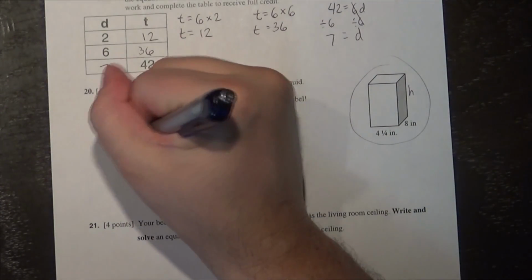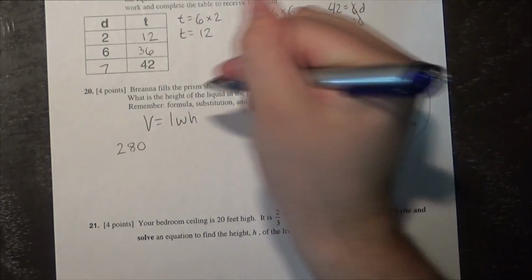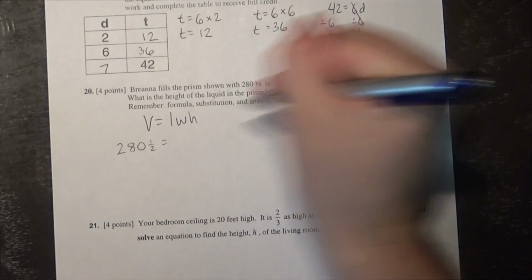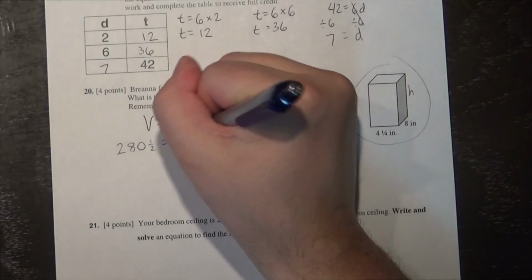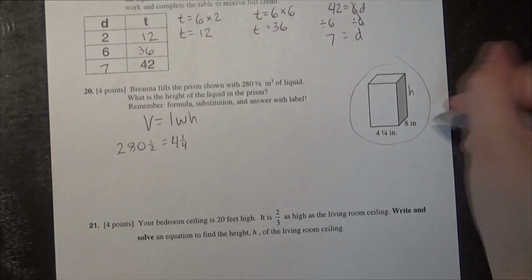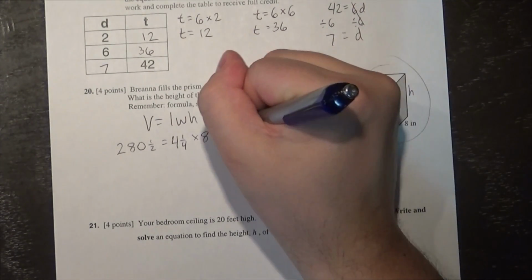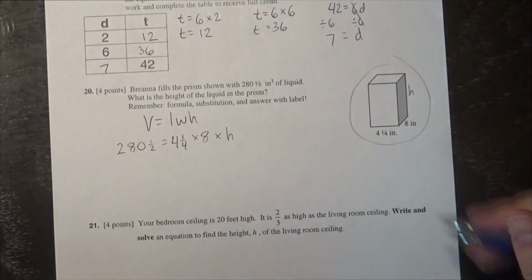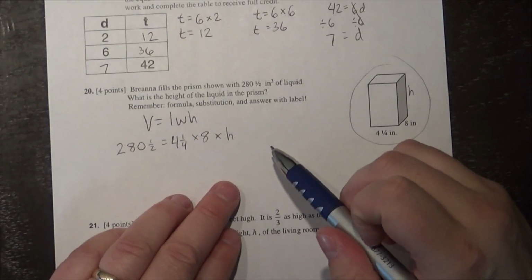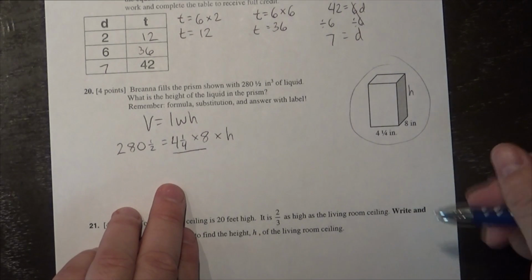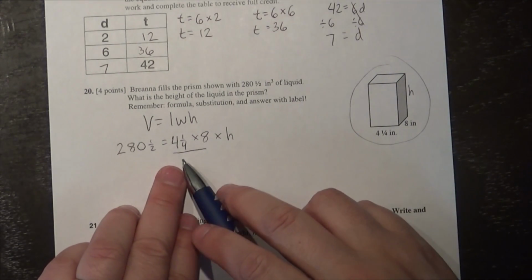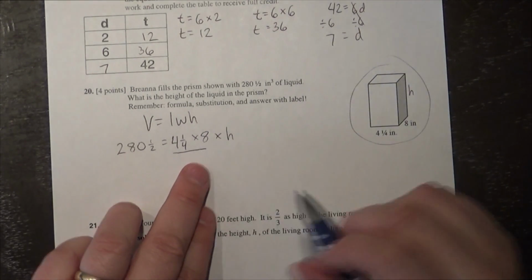So I'm going to plug in some numbers now. 280.5 equals my length and my width. So that's 4 1/4 times 8 times h. Now I want to get my h alone. So the first thing I can do is actually combine my like terms here, because I can multiply 4 1/4 times 8. So I'm going to do that right now.